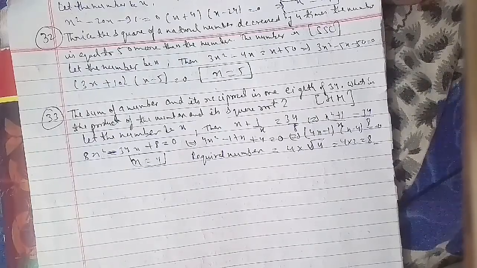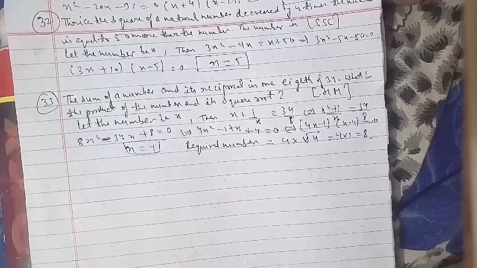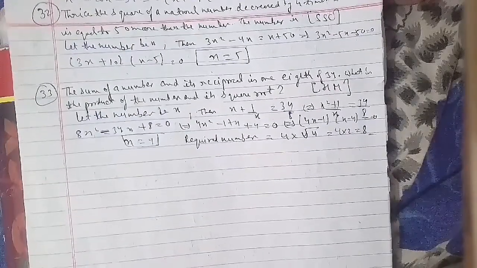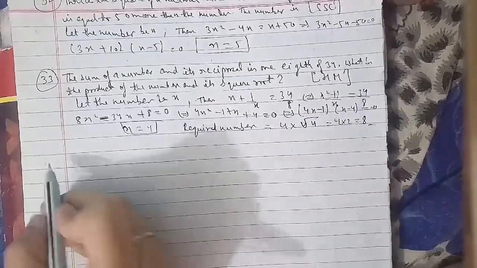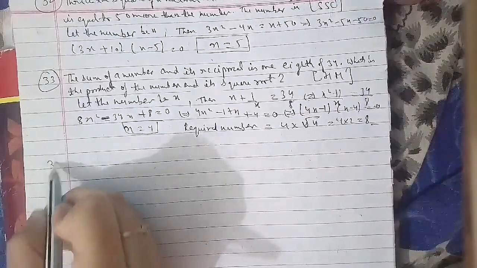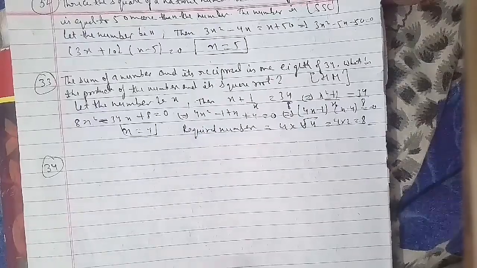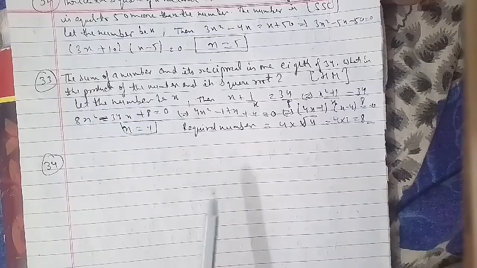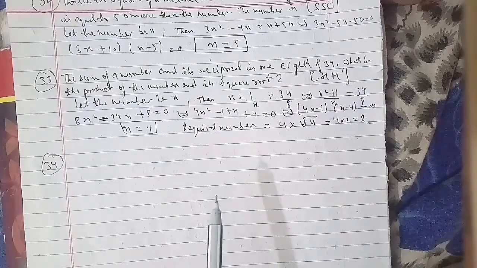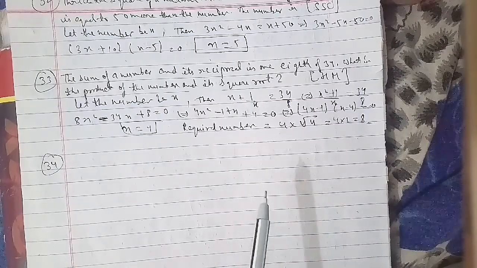2/3 of a positive number and 25 by 216 of its reciprocal are equal.